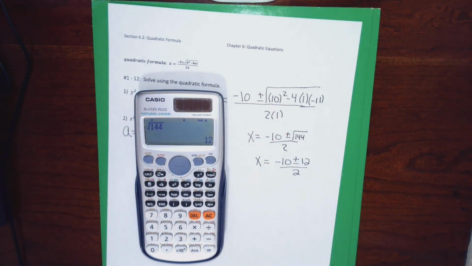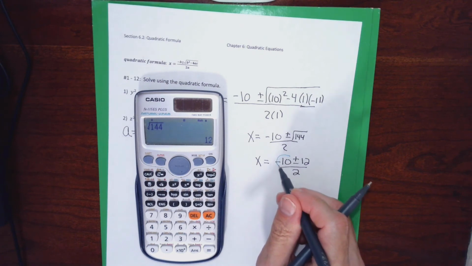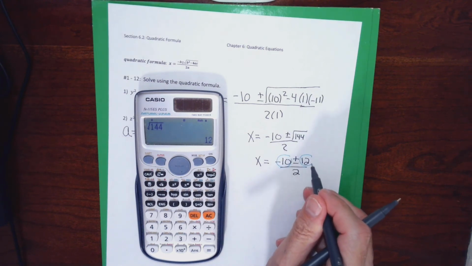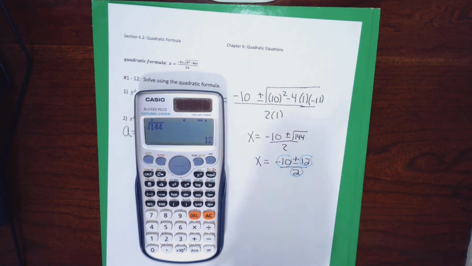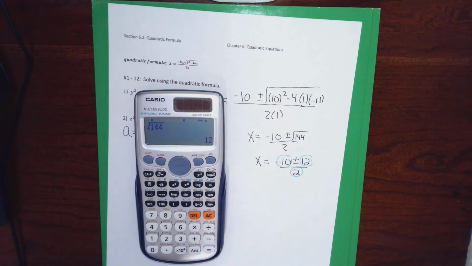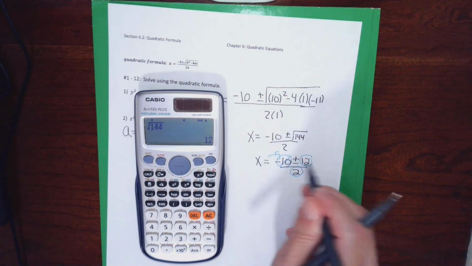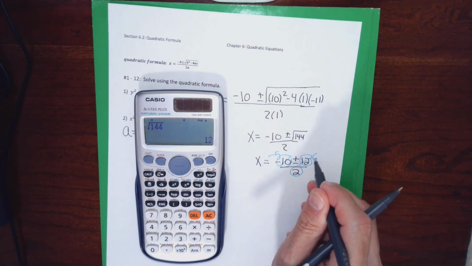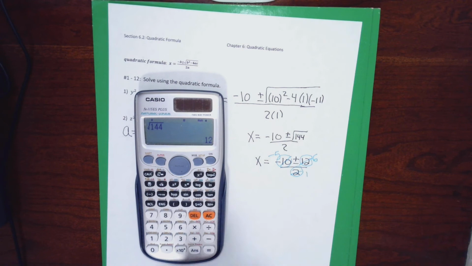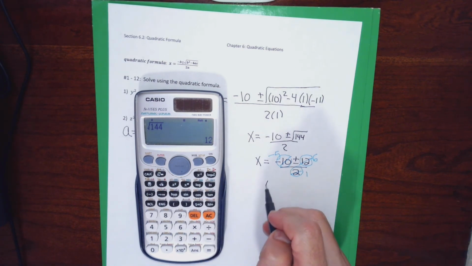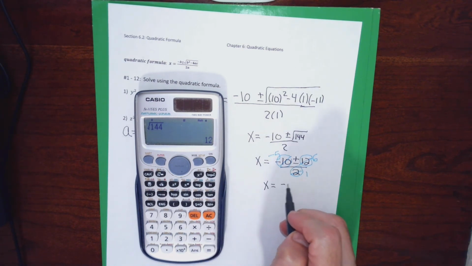This is a reducible fraction. Let me go ahead and reduce it. It's going to make my life easier. If the number in the denominator goes evenly into the number to the left of the plus or minus sign and in front of the square root to the right of the plus or minus sign, or to the right of the plus or minus sign if there's no square root, all those numbers are divisible. I'm going to go negative 10 divided by 2 and get negative 5. 12 divided by 2 and get 6. 2 divided by 2 and get 1. Don't have to do that, but it's going to make the work easier.